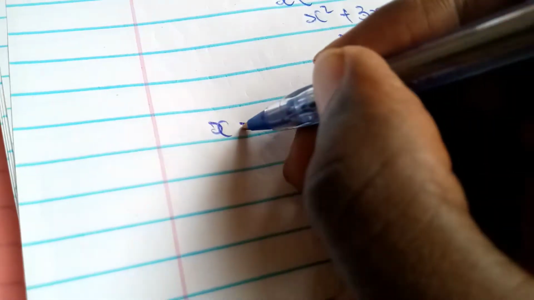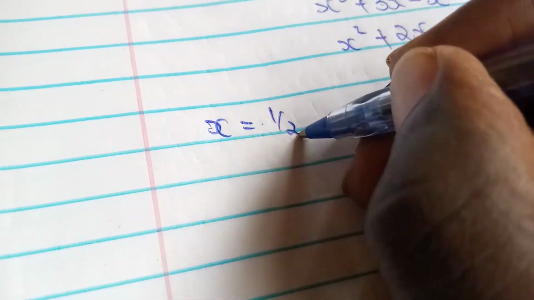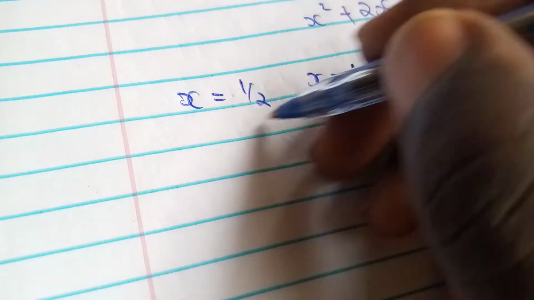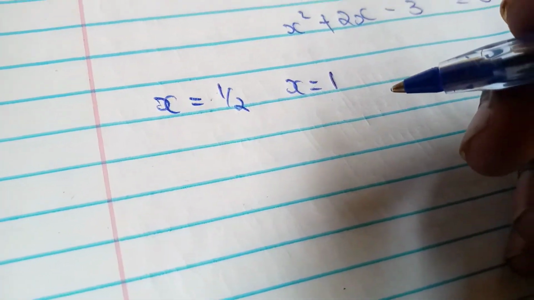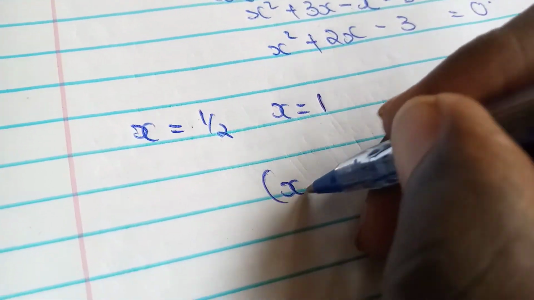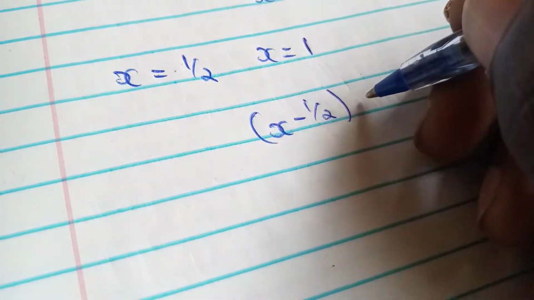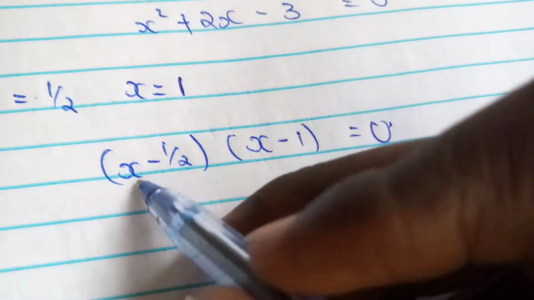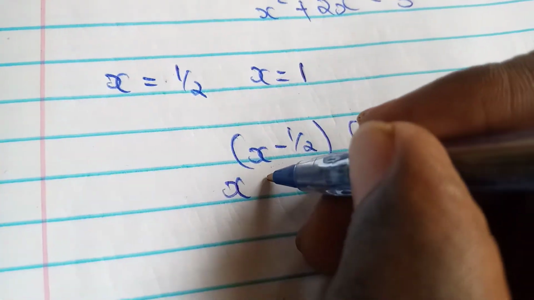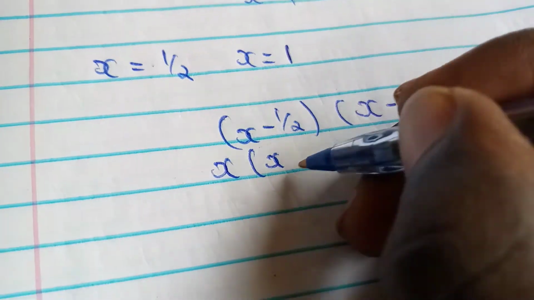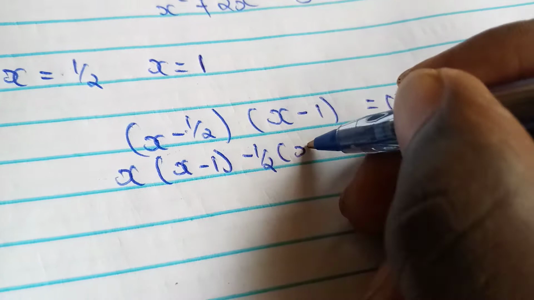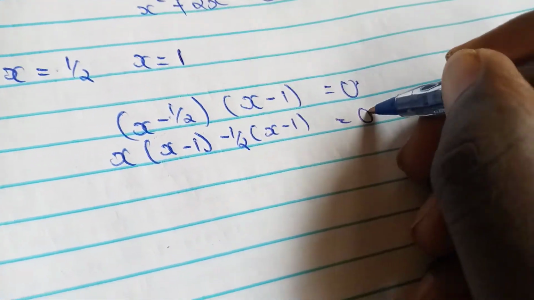So assuming they give us an equation, maybe they say x is equal to a half. Let's make it a half and x equals 1. So these are the roots they've given you. They want you to form the quadratic equation. So we do the same thing, x minus root 1, which is a half, and this is x minus root 2, which is 1, equate it to 0. We do the same, multiply: we get x times the whole of the other bracket. That's how they open this bracket. And this negative a half times the whole of this bracket, equate it to 0.